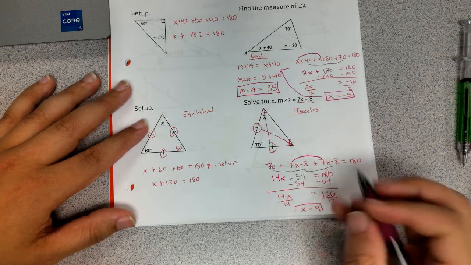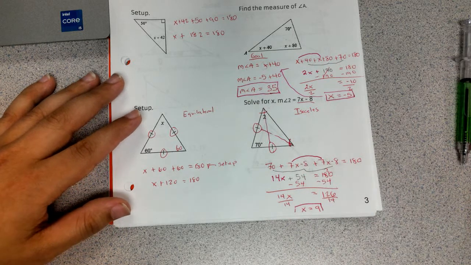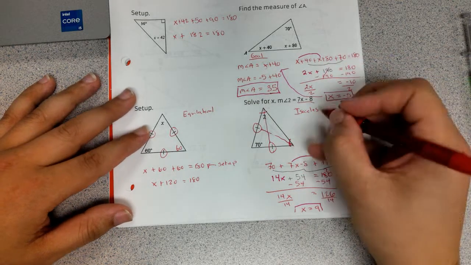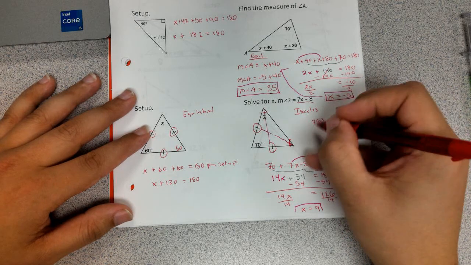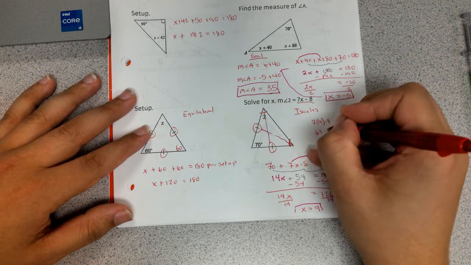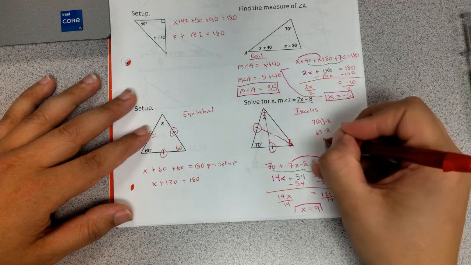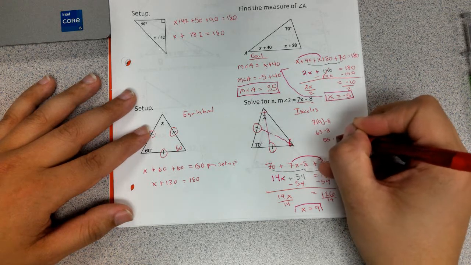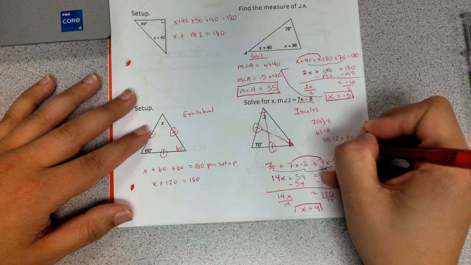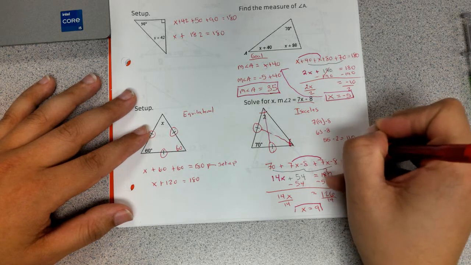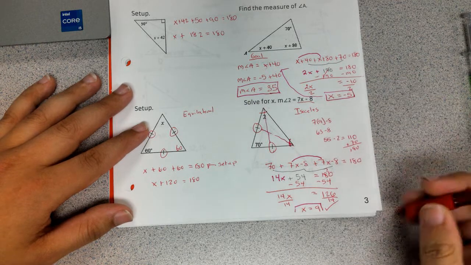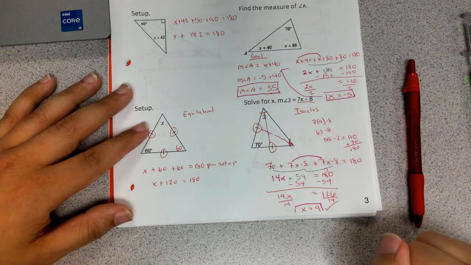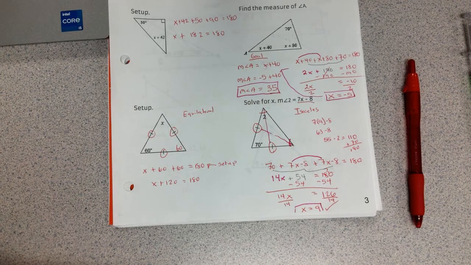And again, there's nothing to plug in, and I can check it. So I can plug 9 in here, so I get 7 times 9 minus 8 should give me 63 minus 8, or 55. If I times that by 2, it's 110, and if I plus 70, it's 180. So it all checks out. And that is how you do the interior angle triangle theorem.